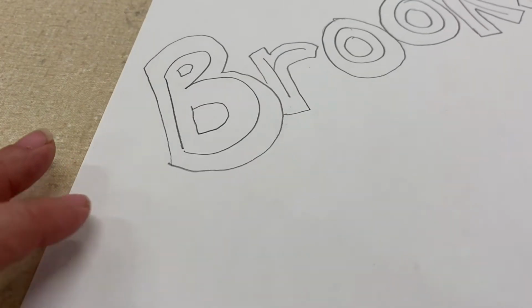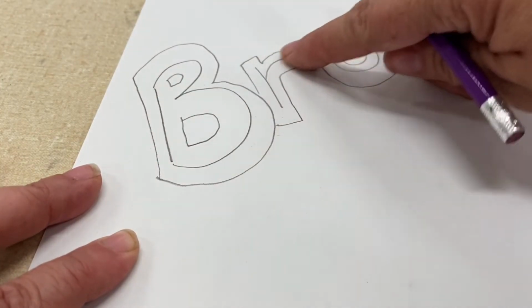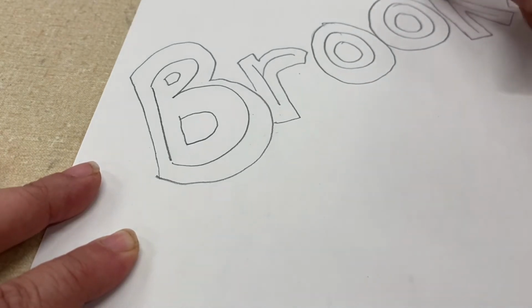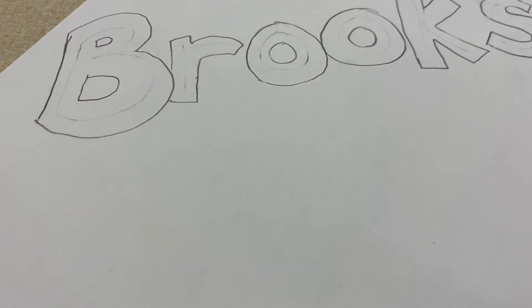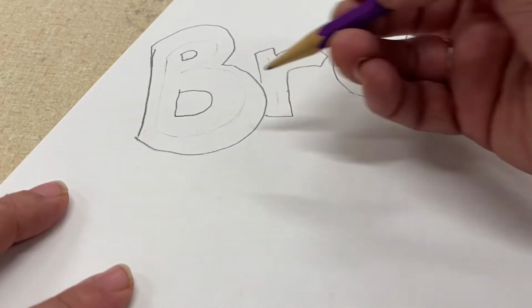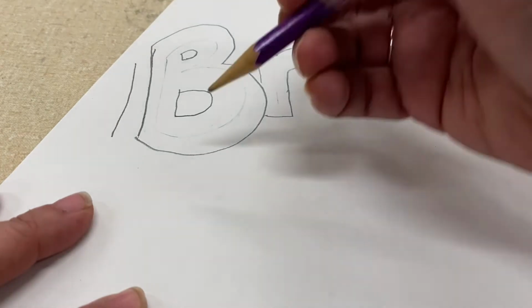After you've done that, you're going to go back inside and erase all of this. I will do that and we'll come back and see what we need to do next. So we've erased all the lines inside of the letters, and now you can see I've got what I call block letters. So what we're going to do now is trace around this whole thing as if it's one big shape.